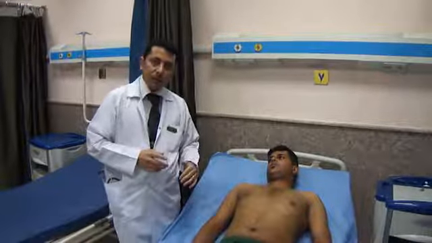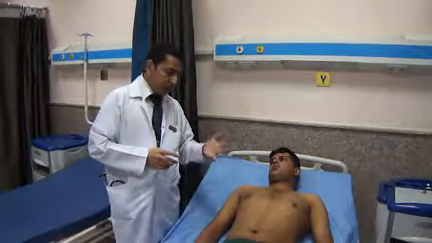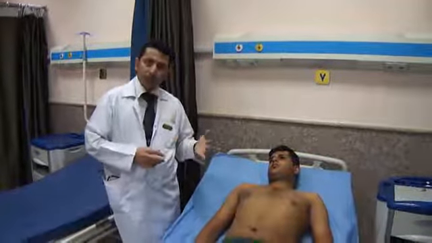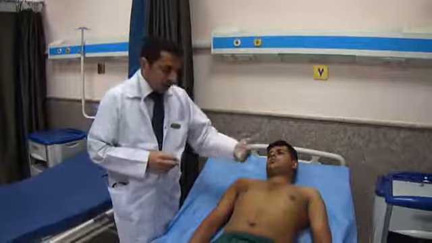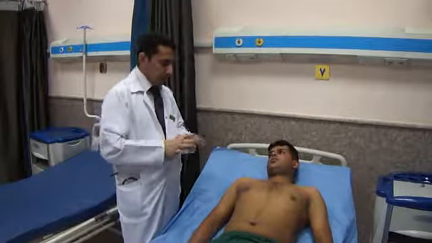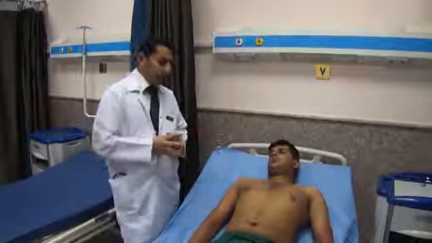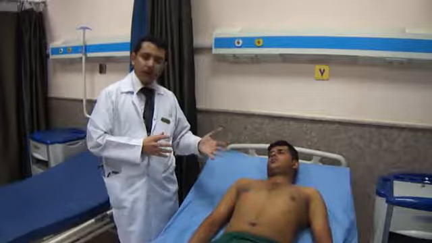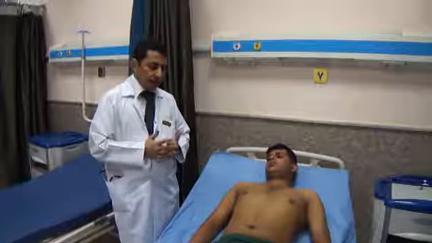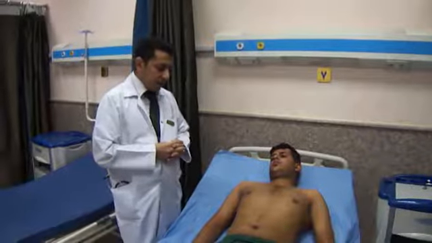In addition, there must be no deviation or bending, either laterally or forward. If all these parameters are present in a chest, we can label it as a normal shape of the chest.